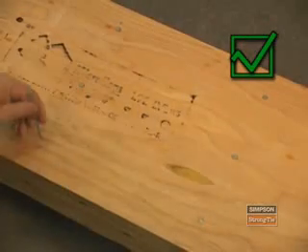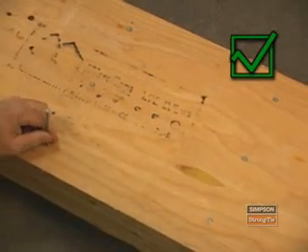Do fasten multiple members together so that they act as one member. If you don't fasten the members together, they don't act as one member. This weakens the overall strength of any connection to the multiple wood members.